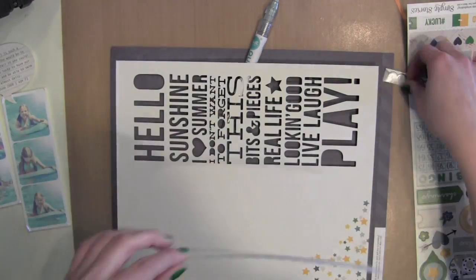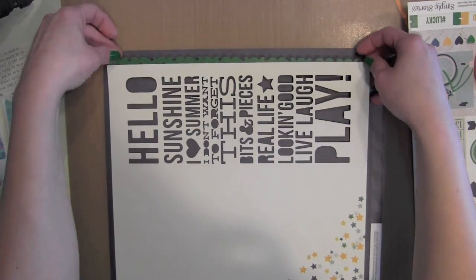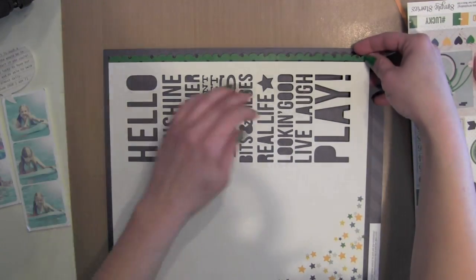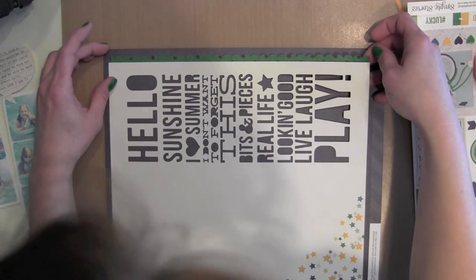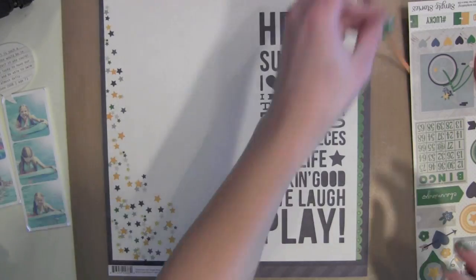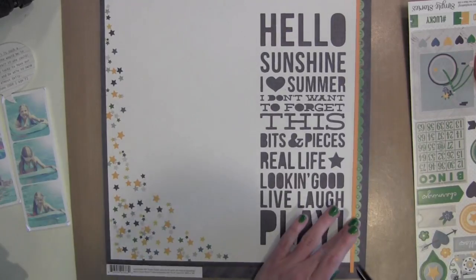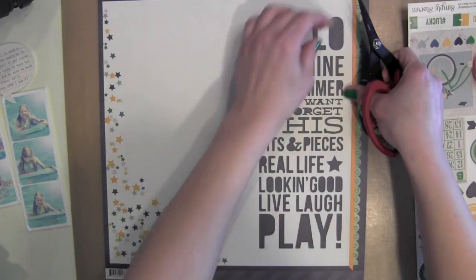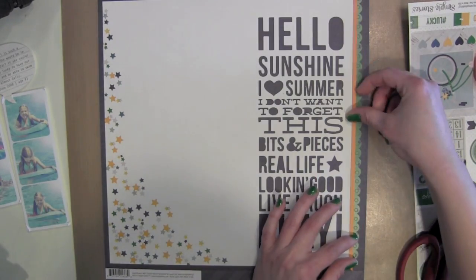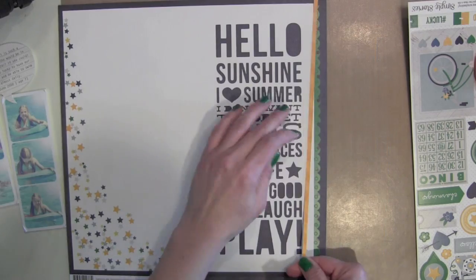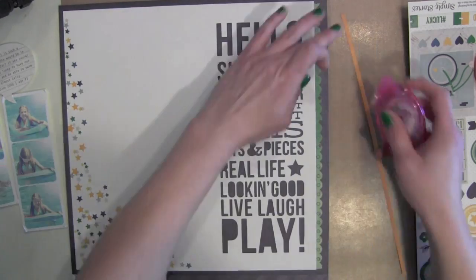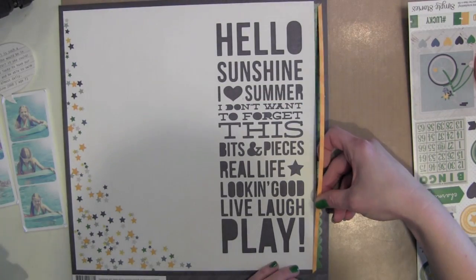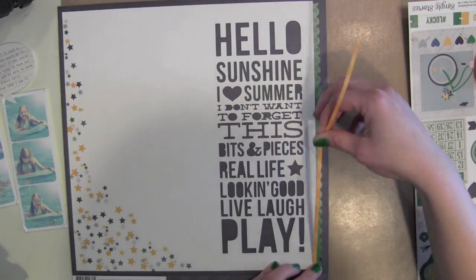Now, I did cut one side of my paper a little bit smaller so that I could trim and place a little border sticker underneath this edge. And then I have a really thin strip of some of the yellow paper from A Charmed Life, one of their basics papers, that I'm just going to trim each end at an angle and place there along the right side of my page.